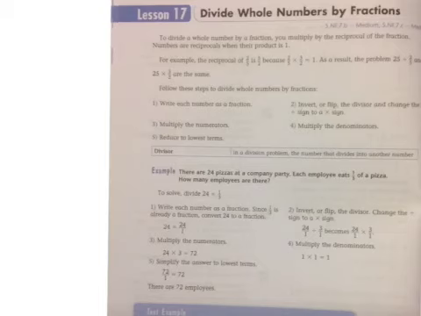So let's get right into our lesson. We're doing lesson 17 today. We're dividing whole numbers by fractions. This is similar to the assignment that we did yesterday, so I'm going to go pretty quick over this, so that way you can go ahead and get started on your worksheet.